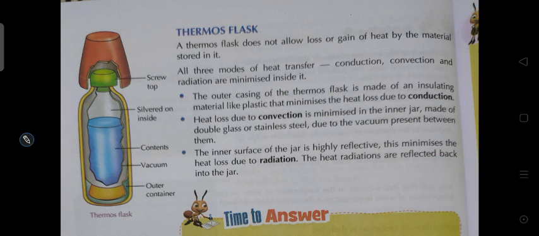Let's see. A thermos flask does not allow loss or gain of heat by the material stored in it. All three modes of heat transfer, conduction, convection and radiation, are minimized inside it. The outer casing of the thermos flask is made up of insulating material like plastic that minimizes the heat loss due to conduction.